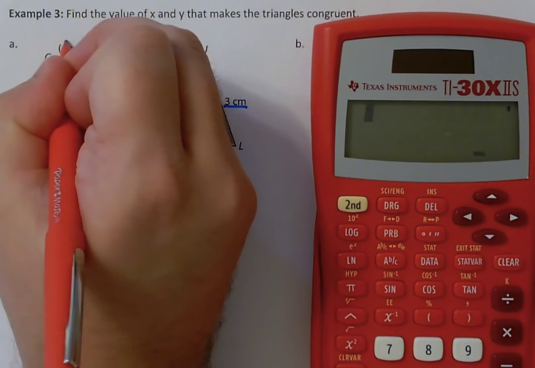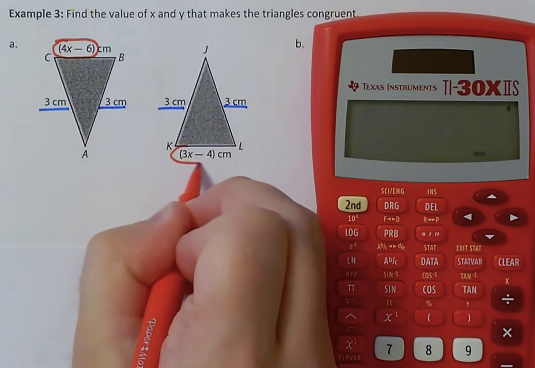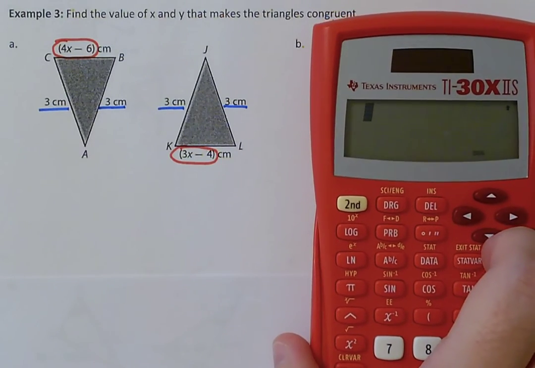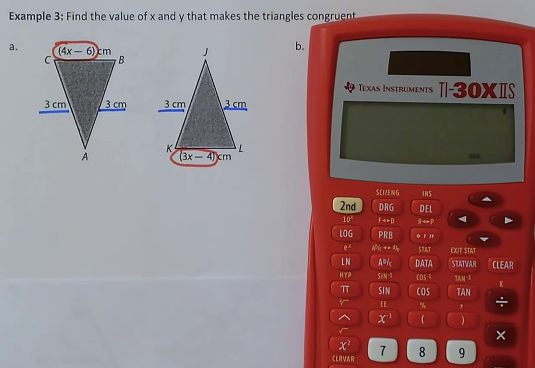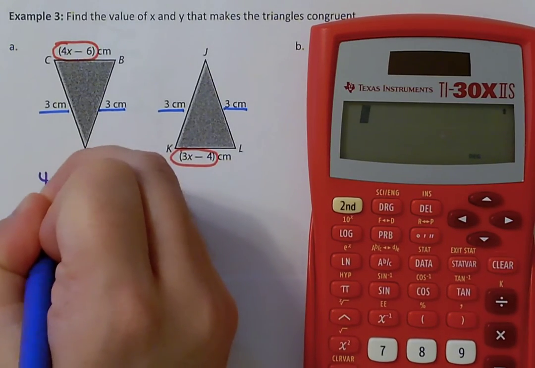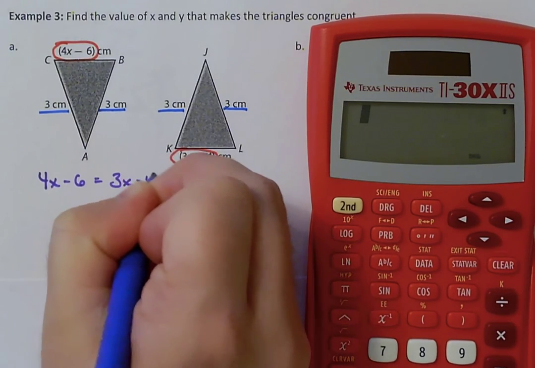So that means I'm going to take this 4x minus 6, and it needs to equal this 3x minus 4. So what we're going to do for this problem is take both of those expressions and set them equal to each other, and then solve for x. So first step is taking the 4x minus 6 and set it equal to 3x minus 4.